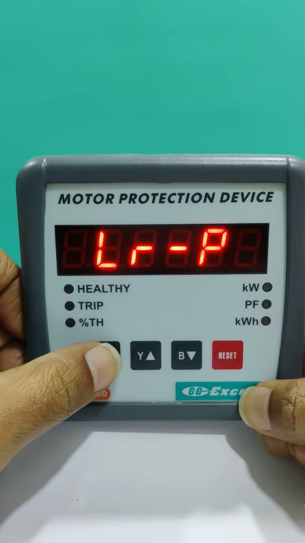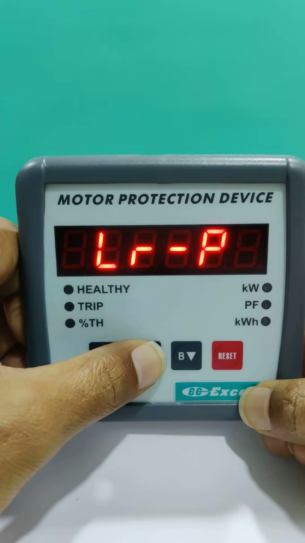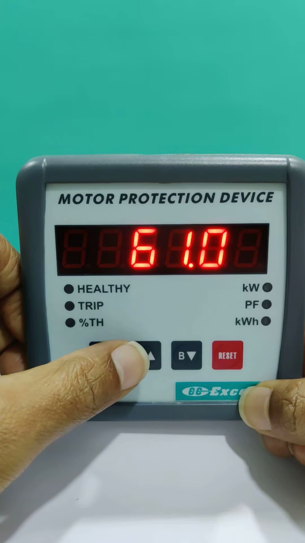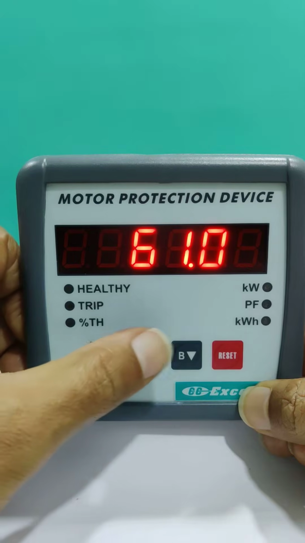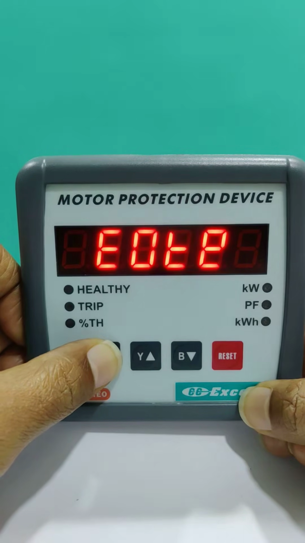And now comes LRP, that is lock rotor trip point. To see the value, press Y key. Now 61 amps is set. To change the value, use Y and B key. And to save and come out, press R key.